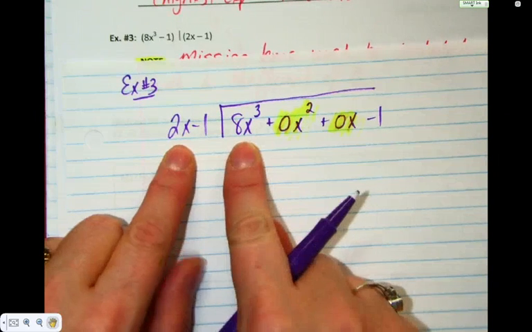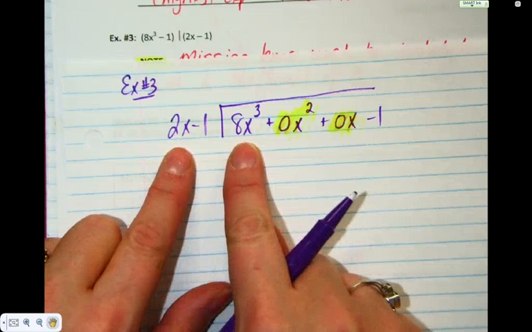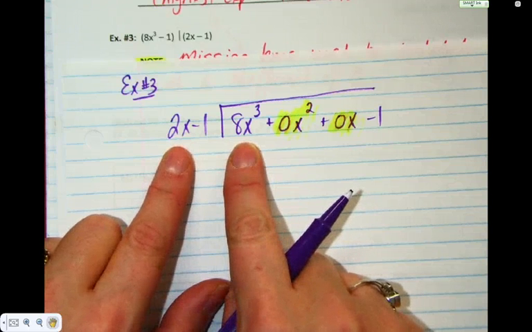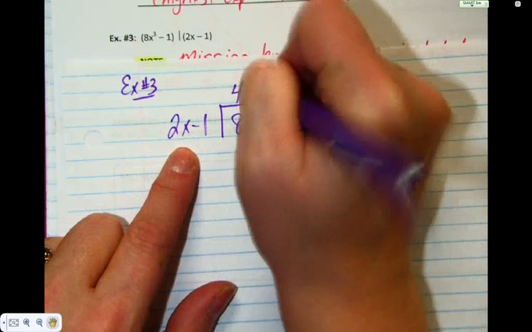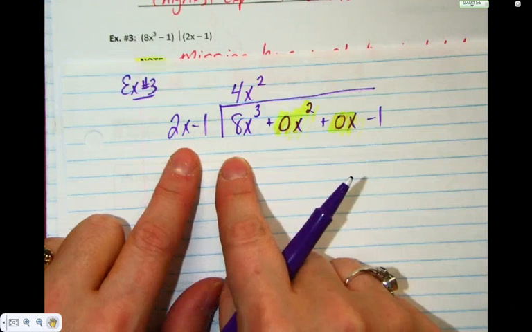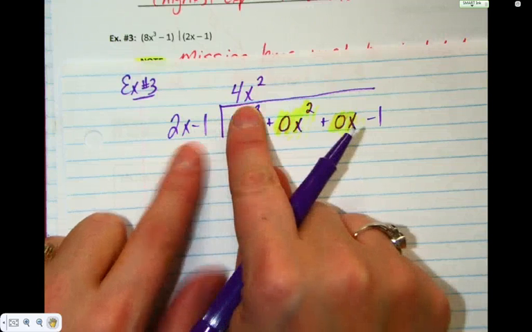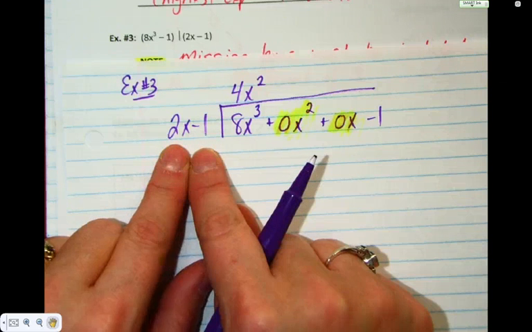Okay, so divide 8x cubed by 2x. Offer 4x squared. Okay, multiply 4x squared by the binomial.